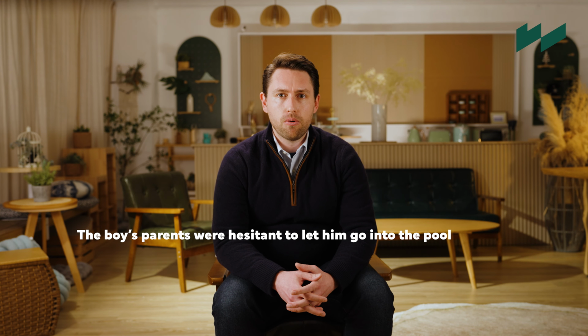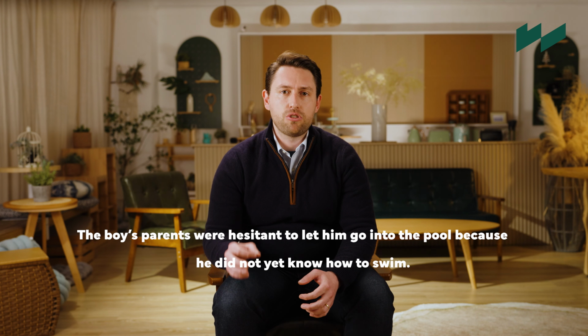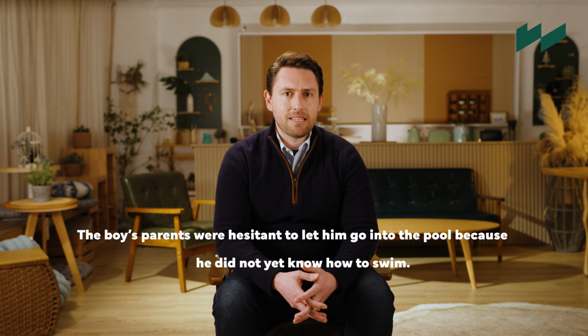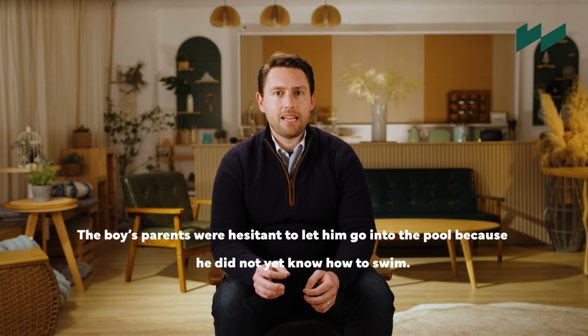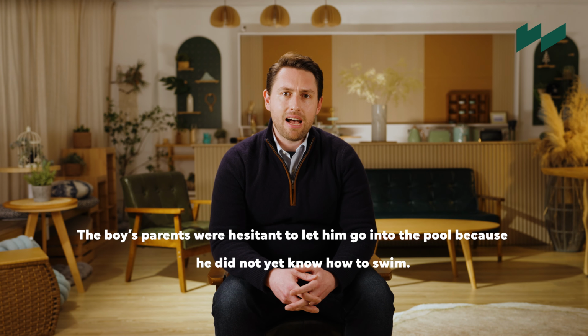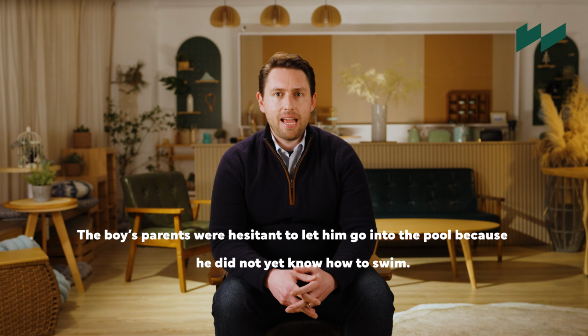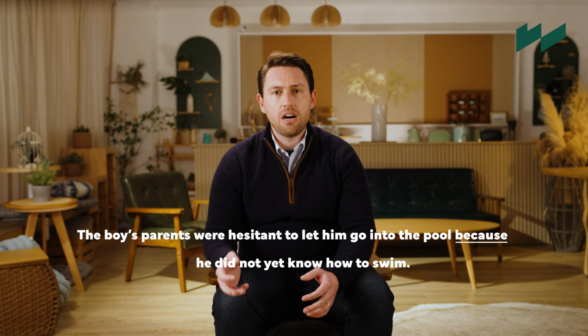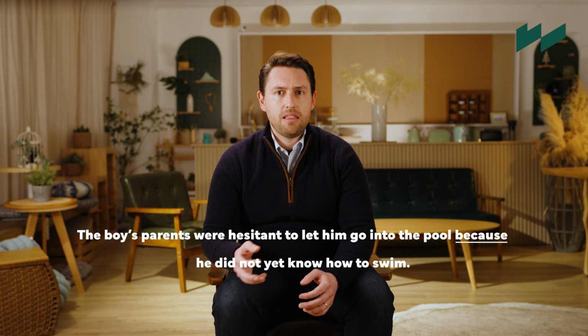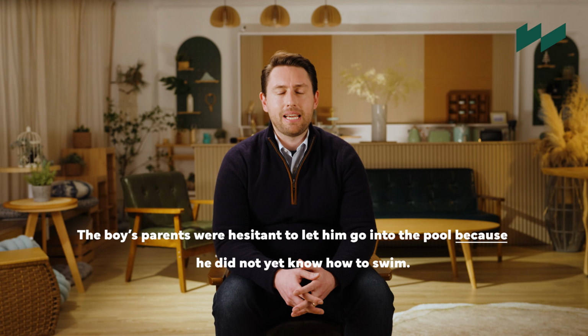We'll look at one more complex sentence to drive home the point. Here's the next example. The boy's parents were hesitant to let him go into the pool because he did not yet know how to swim. In this sentence, we still have two clauses, but I've rearranged the order of the dependent and the independent clauses. Now the independent clause comes first, and the dependent clause comes second. Still, though, we use a subordinating conjunction, in this case, "because," to connect the ideas. Therefore, we have once again written a complex sentence.